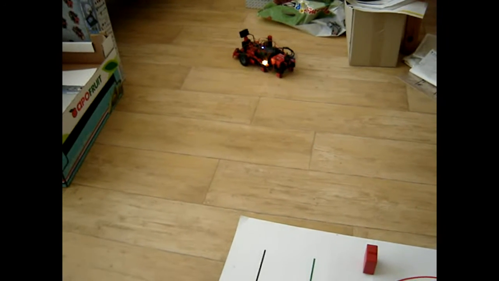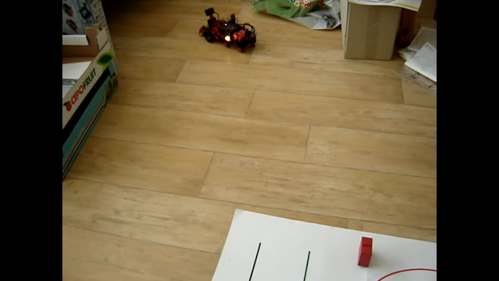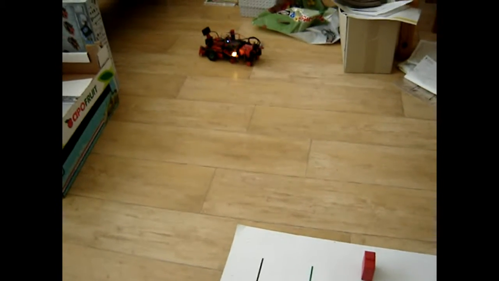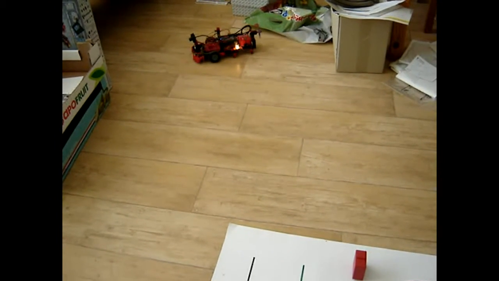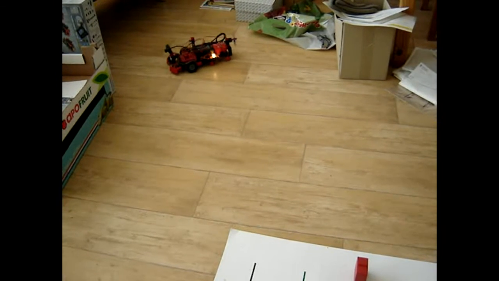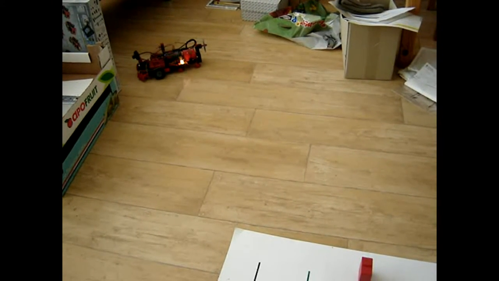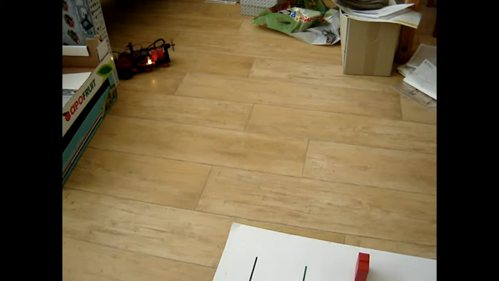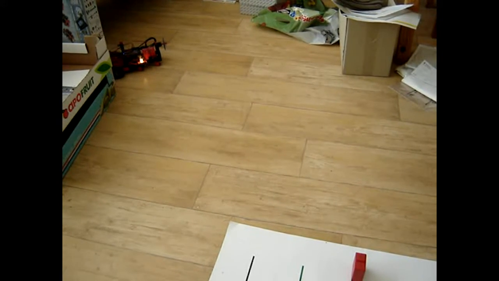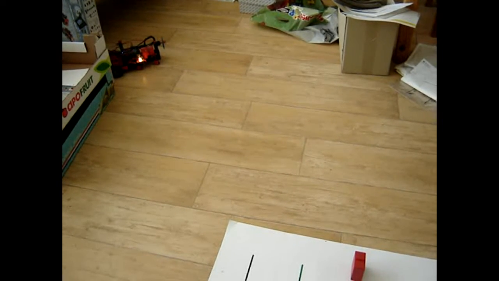And I think it does. It runs quite freely, not hindered by the AC adapter, and now it can't go further. So let's see how this actually should work out.